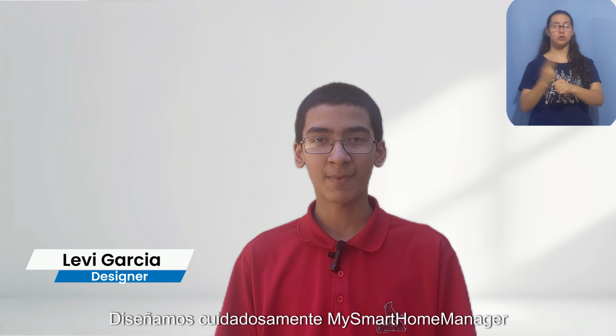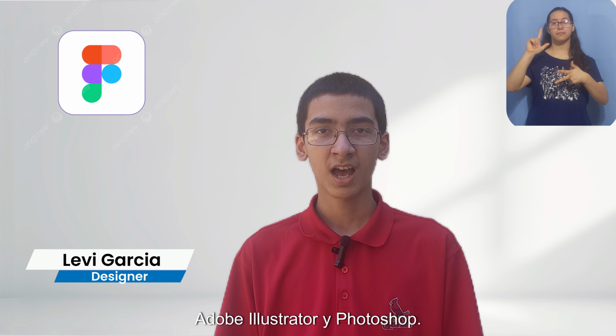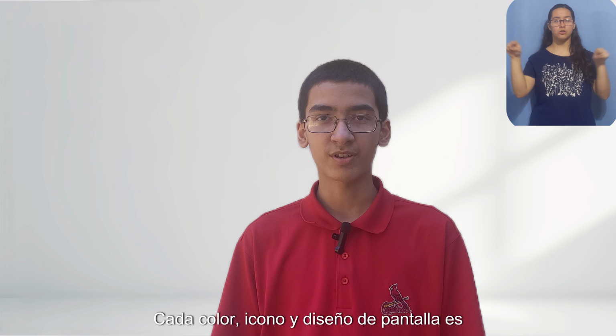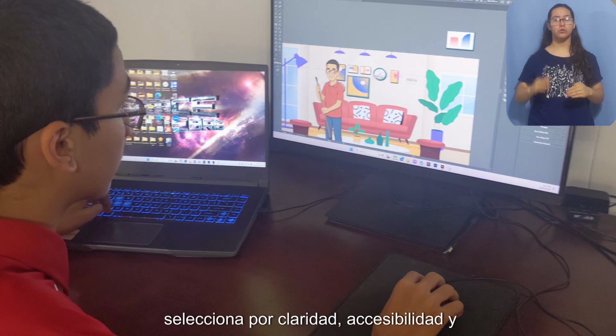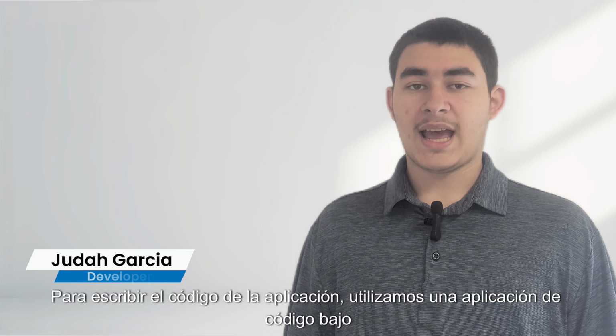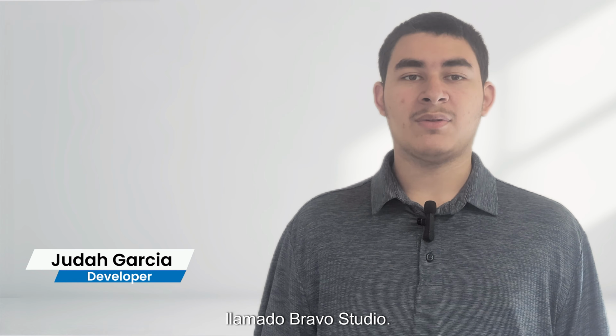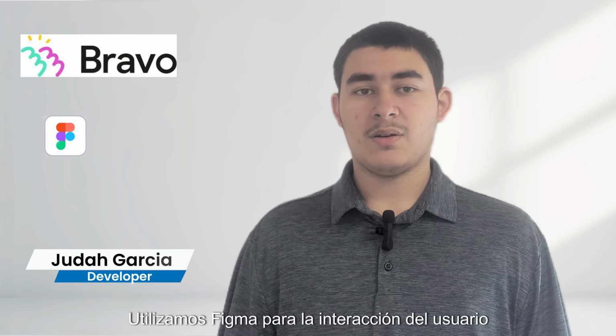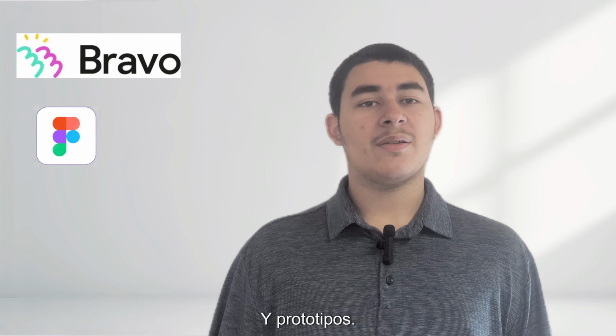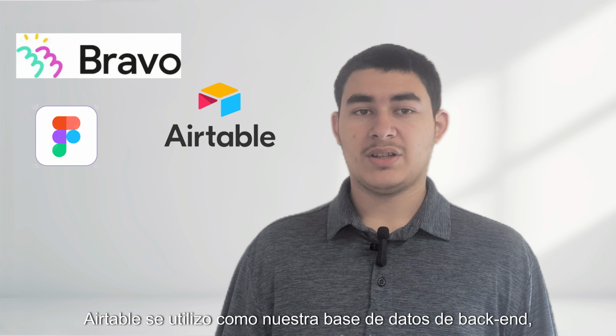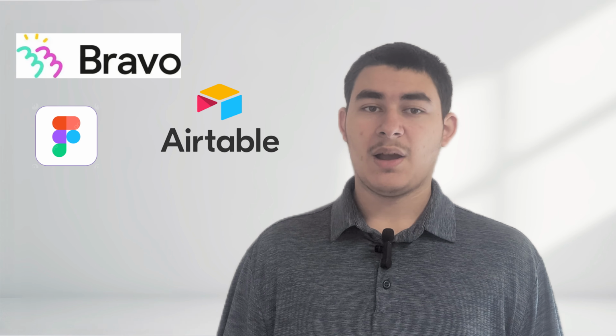We carefully designed MySmartHomeManager using Figma, Adobe Illustrator, and Photoshop. Every color, icon, and screen layout was chosen for clarity, accessibility, and a smooth user experience. To code the app, we used a low-code app builder called Bravo Studio. We used Figma for the user interaction and prototyping. Airtable was used as our backend database, Make, formerly known as Integromat, for automations, and JSON code for our API.